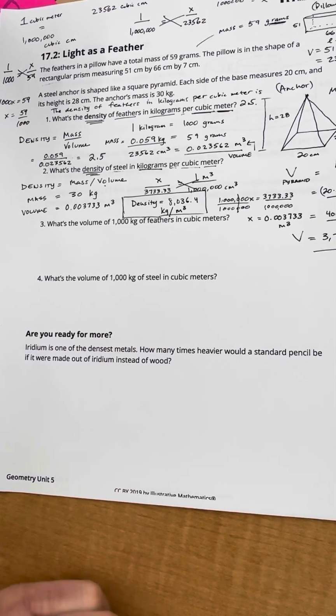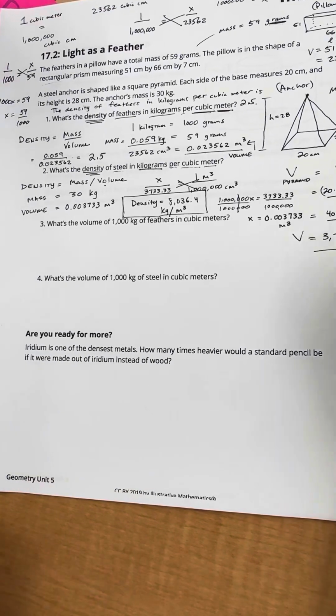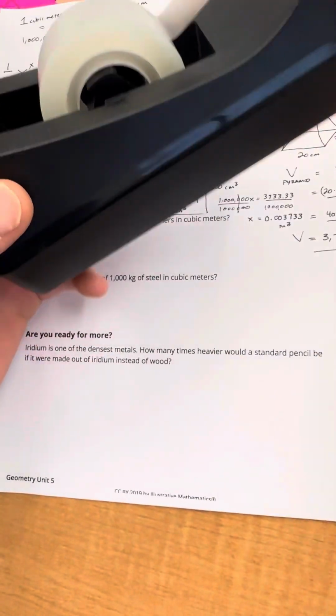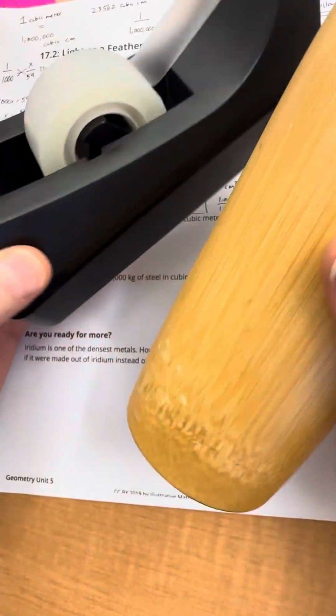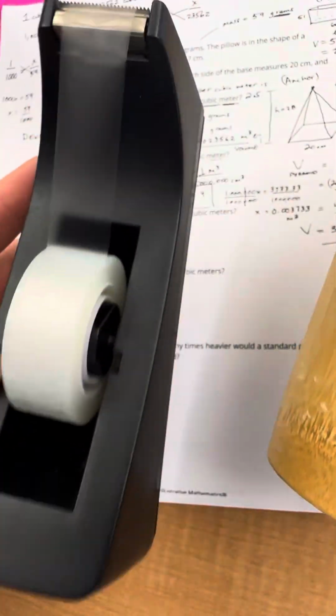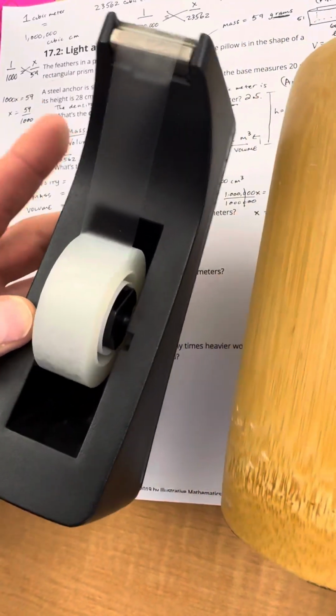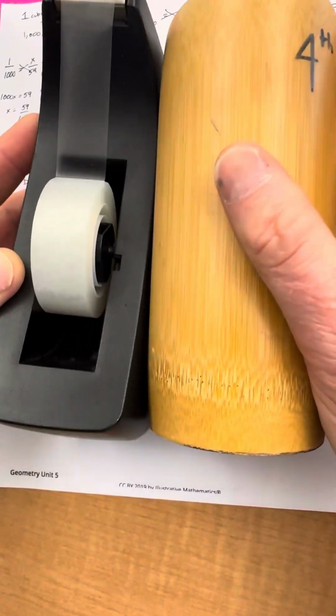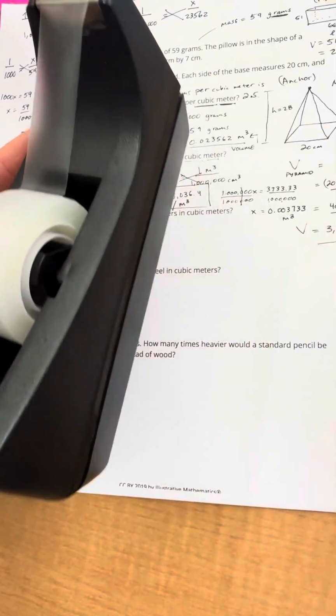Look at this tape dispenser, it's full of sand, right? Versus this pencil holder, which is just hollow. This is really light. This is really heavy. So this is much more dense than this, even though they have almost the same volume. Okay.